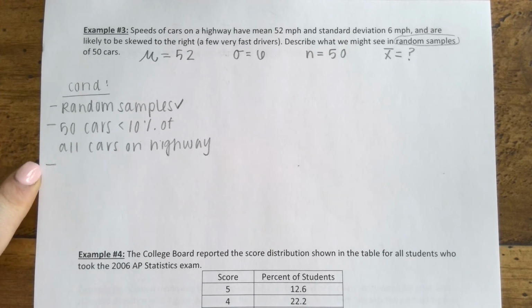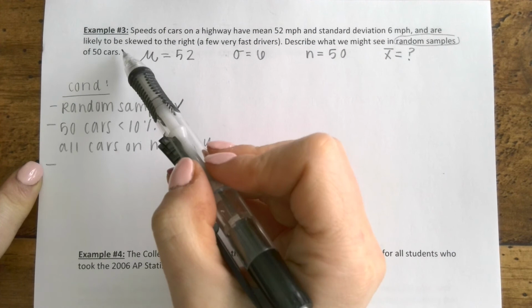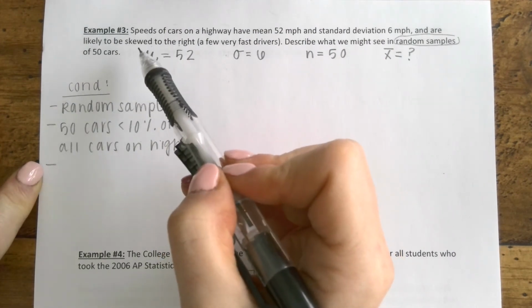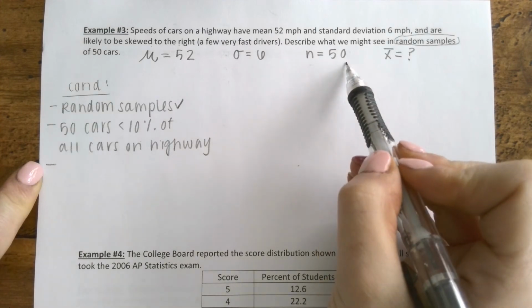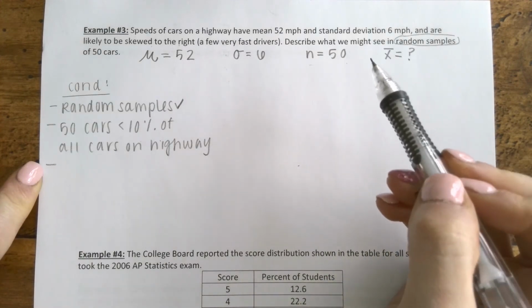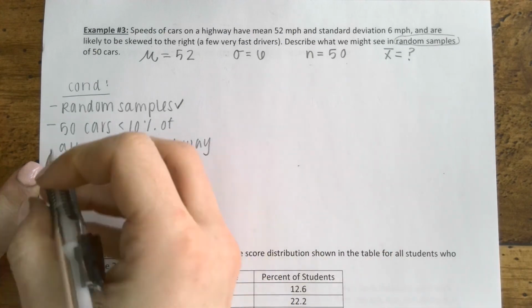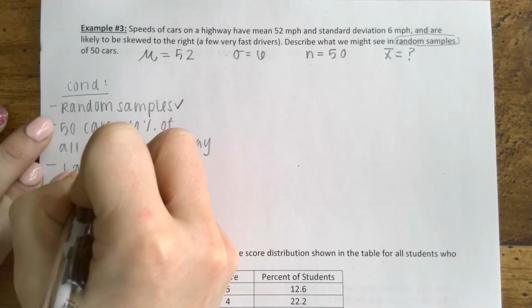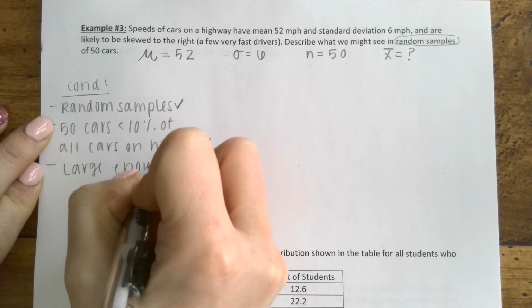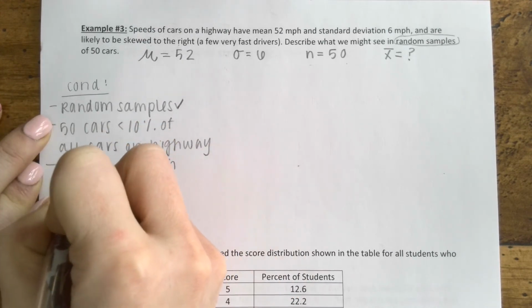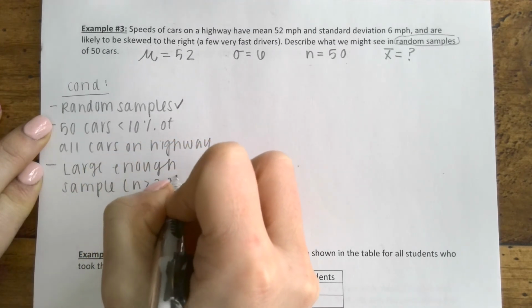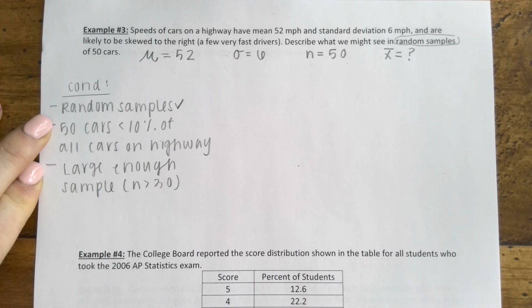And the third one is my normal condition. This is another weird one. They are telling you that the population is likely to be skewed to the right, so that's the population here. But because I'm asking enough cars, my sample size is 50, which is definitely greater than 30, I'm okay to assume that this will be normal. So I'm going to say large enough sample, n is greater than 30. So we are good to use that normal model.